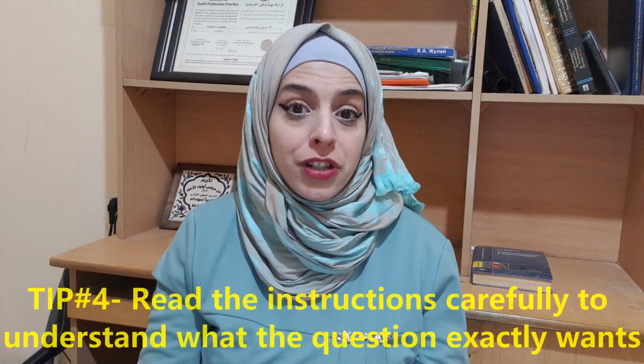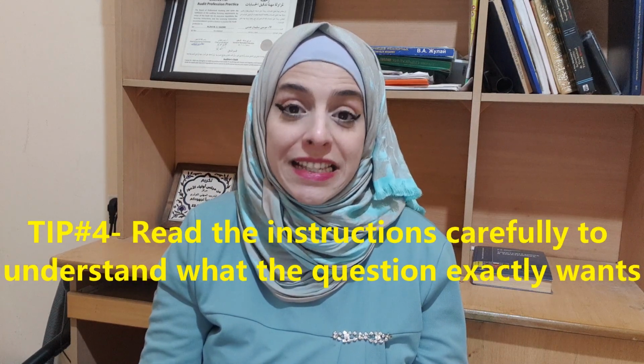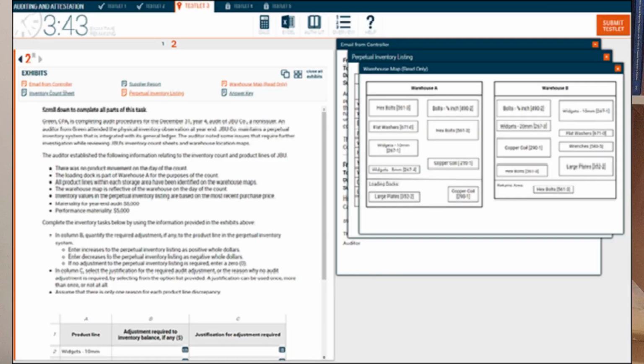Tip number 4. Read the instructions carefully to understand what the question exactly wants. Review each exhibit and document provided so you know what data is available. Analyze the facts provided from the question and try to get out with a solution. The instructions can contain a lot of information, so make a game plan before you start filling anything in.